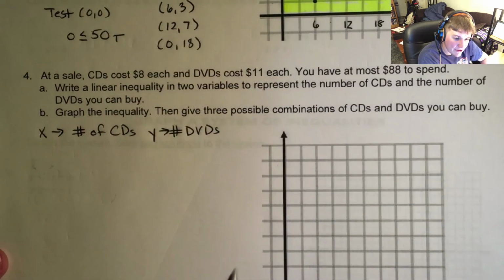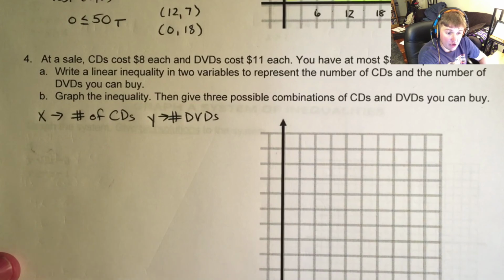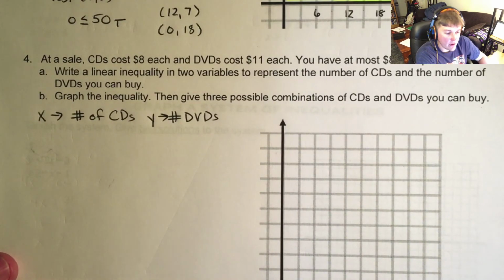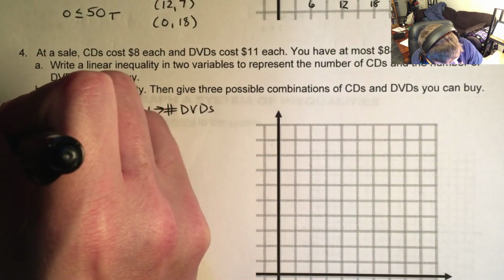Okay, now it's not wrong if you flip those around. In fact, it could be very much correct. It just might look a little bit differently. We're just representing it differently. Just know that they're totally interchangeable here. Okay, and so now let's actually write the inequality.